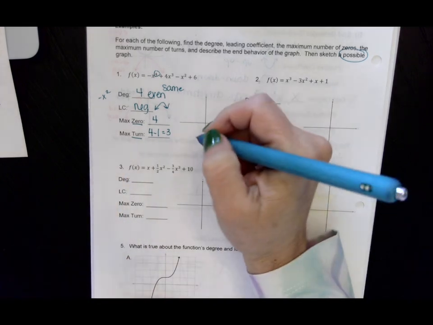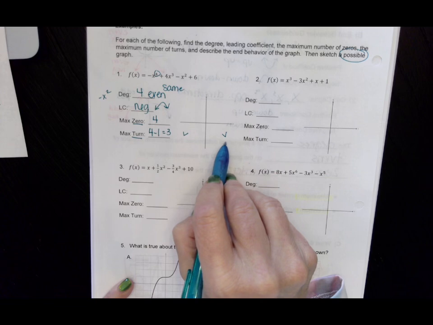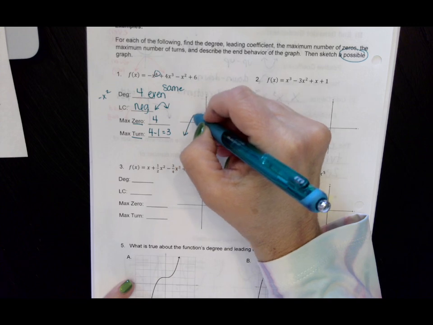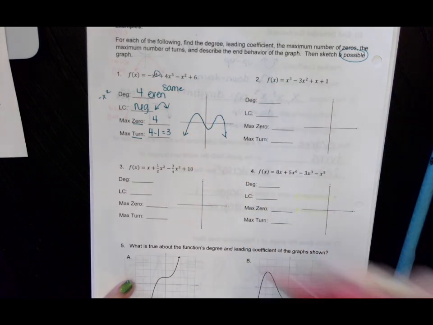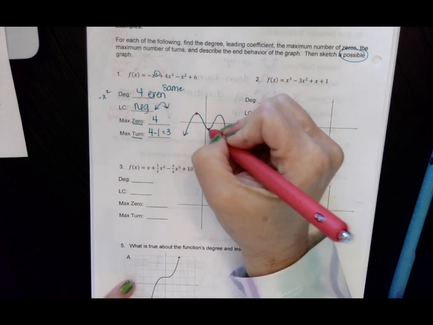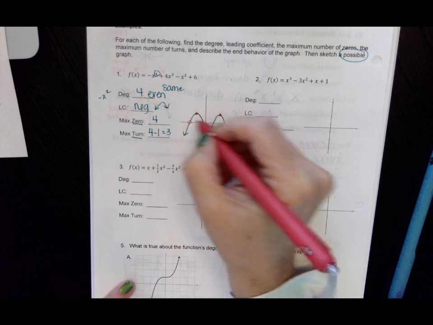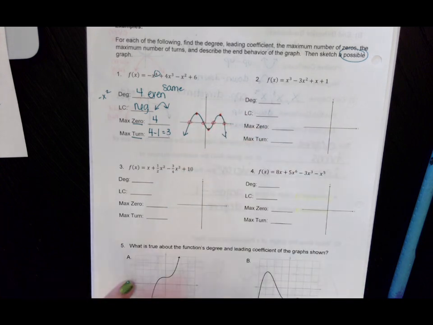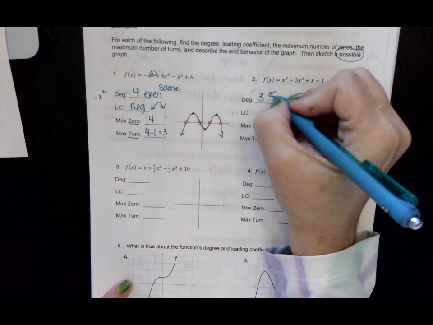Okay, so what's that going to look like? That means I'm going to go down, down. So I'm going to have 2 arrows here. They're going to end up down, down. And I could have 3 turns and 4 zeros. So this would be 1 turn, 2 turns, and 3 turns. So let's count my turns. Here's 1, here's 2, here's 3. All right, so that would be 3 turns. And then my zeros, 1, 2, 3, 4. That works.